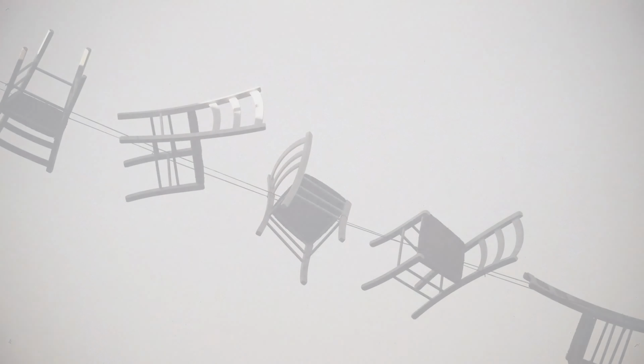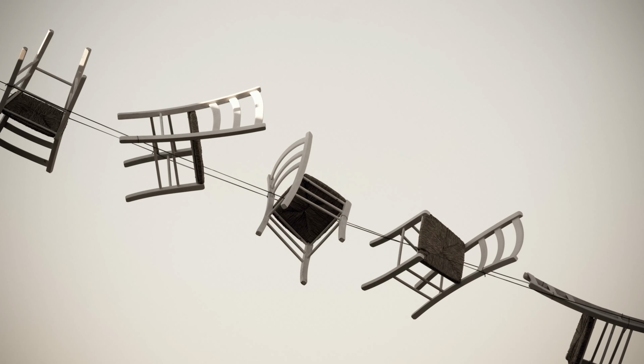Yo, this is McGarren. In summary, the positive shape is the object that you're wanting to draw or paint. The negative shape are all of the shapes that surround that object. So here I have an example of these chairs that are floating across a string or a rope.